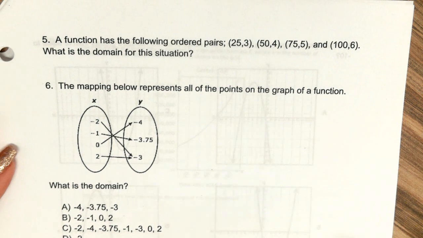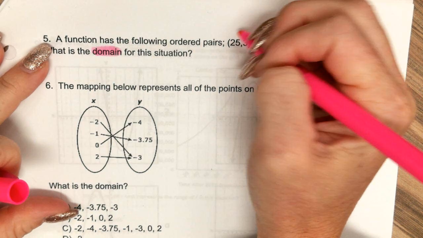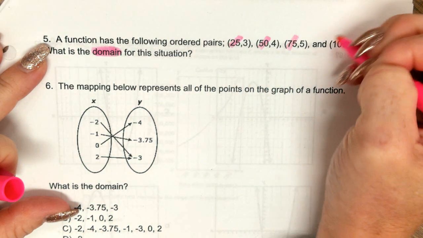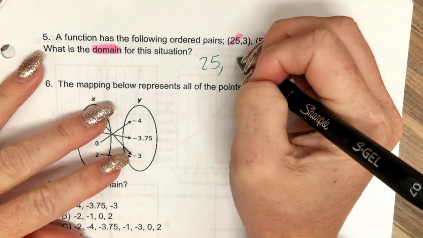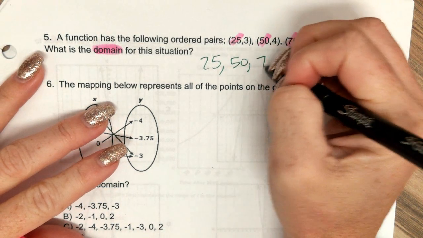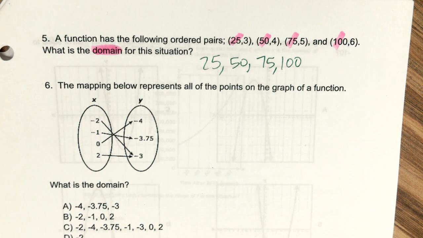All right, the next one, number 5. A function has the following ordered pairs. What is domain? The X's. So there's your domain right there. 25, 50, 75, and 100. Was this continuous or discrete? Because I wrote them out. I listed the numbers.